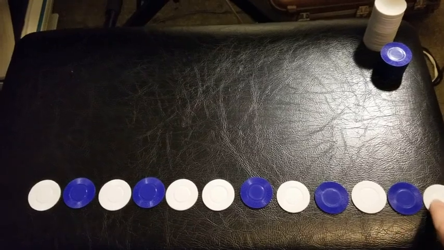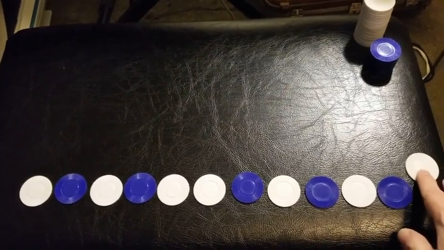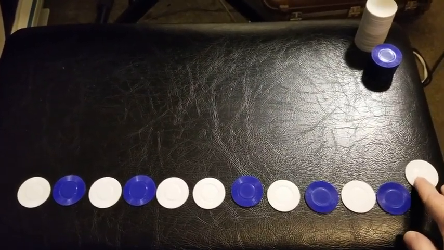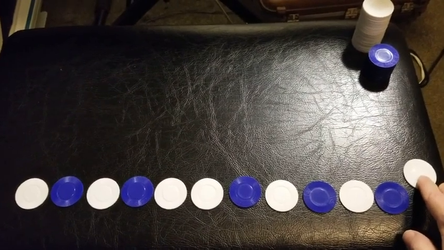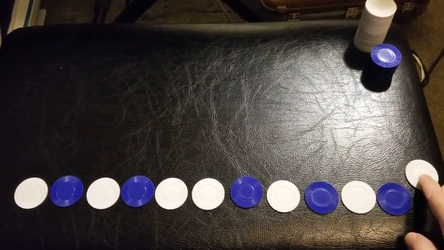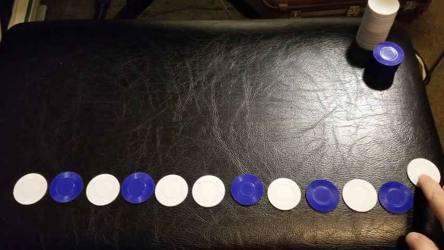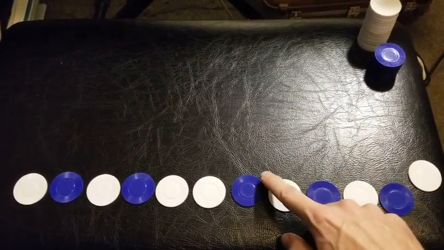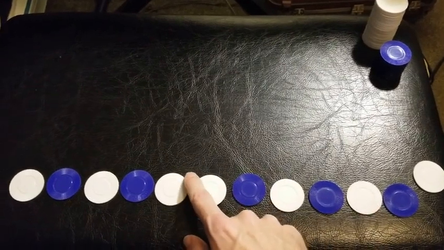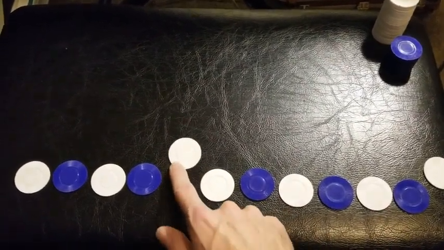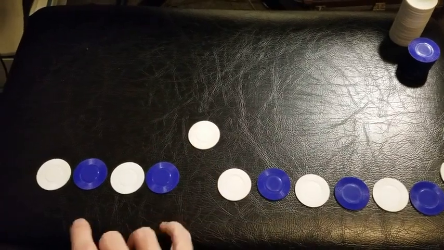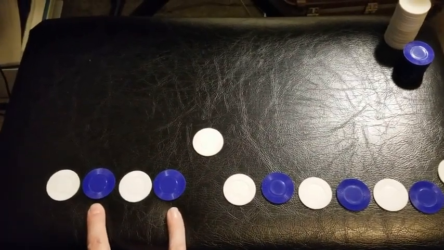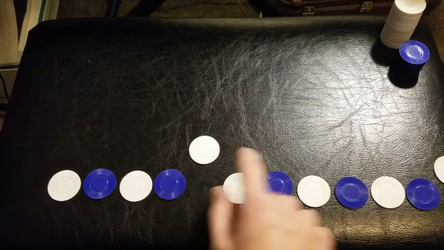And we're simply going to count down from our B note 7 half steps: 1, 2, 3, 4, 5, 6, and 7, which brings us to the E note right here on the right side of these two blue chips.